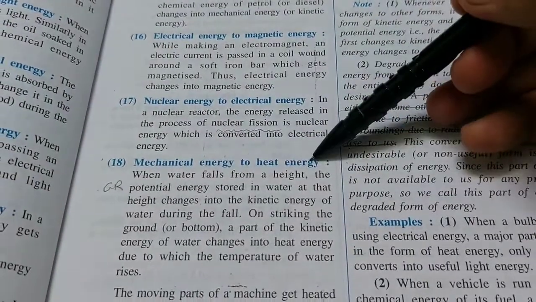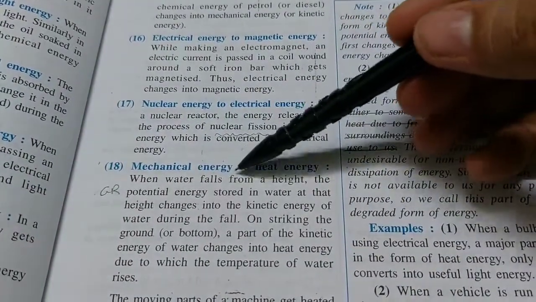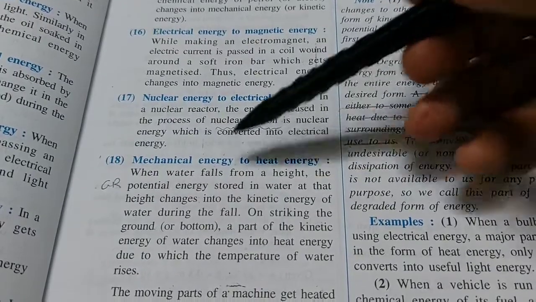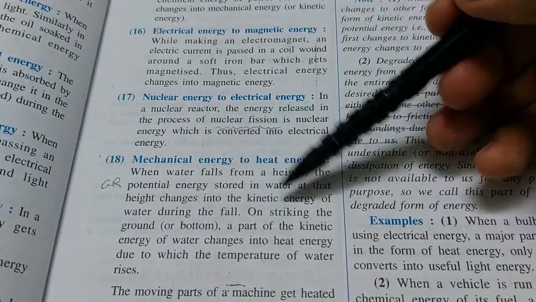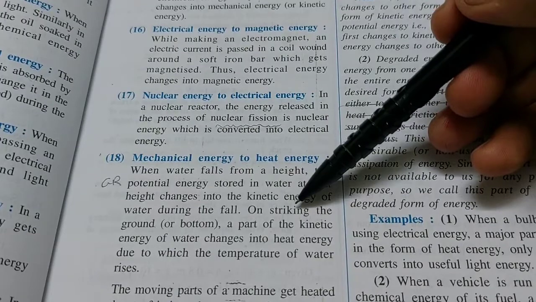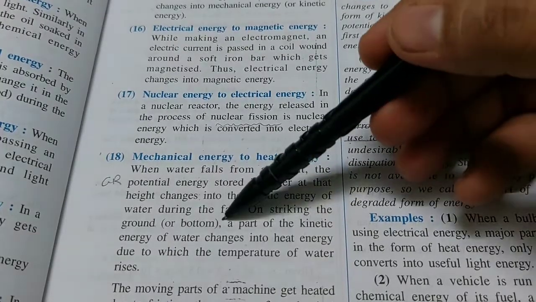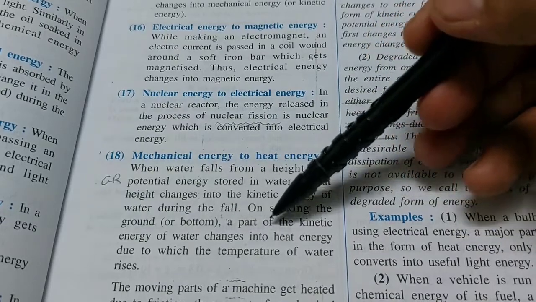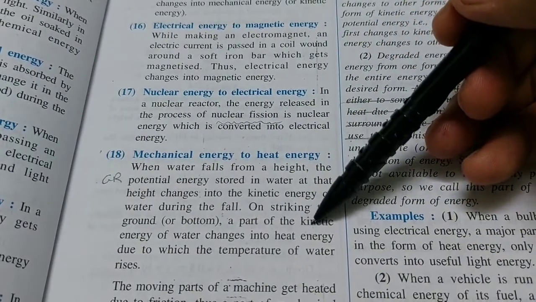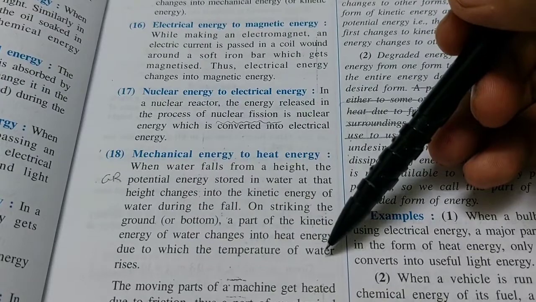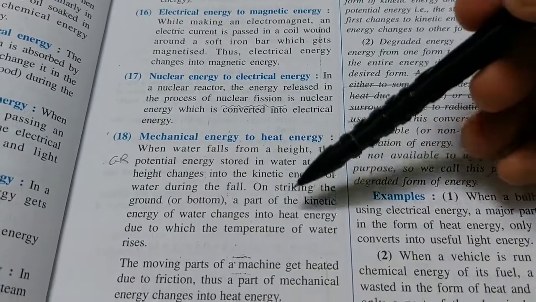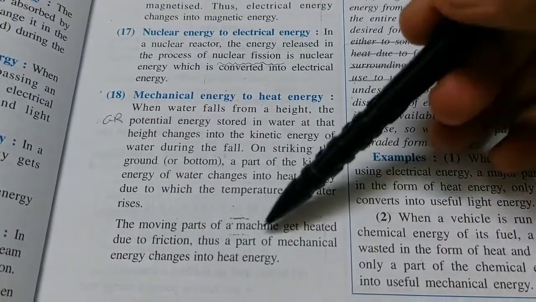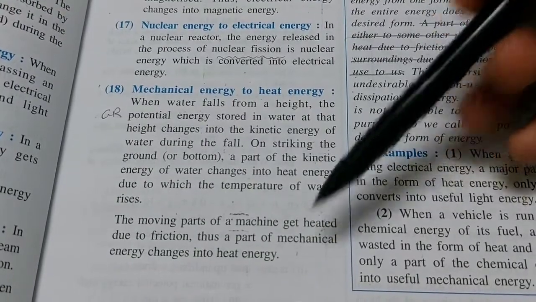Mechanical energy to heat energy, mark it as a GR. When the water falls from a height, it has initially potential energy, which is converted to kinetic energy. That's mechanical energy. When it strikes the bottom, the rocks at the bottom, we hear a loud sound of the waterfall, and a part of the kinetic energy is converted to heat energy. That's why the temperature of the water rises at the bottom of the waterfall. Similarly, the moving parts of a machine get heated because of friction. Again, mechanical energy is converted to heat energy.